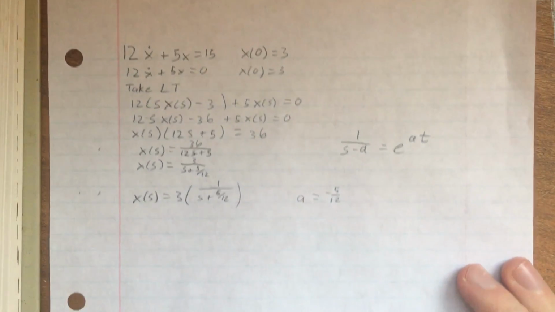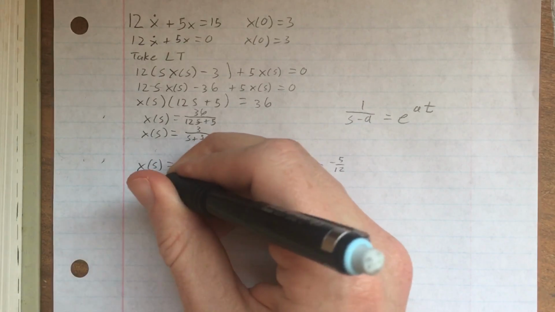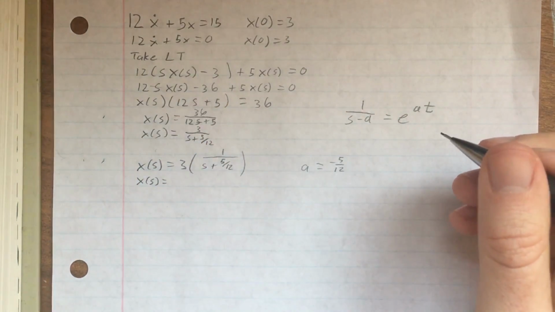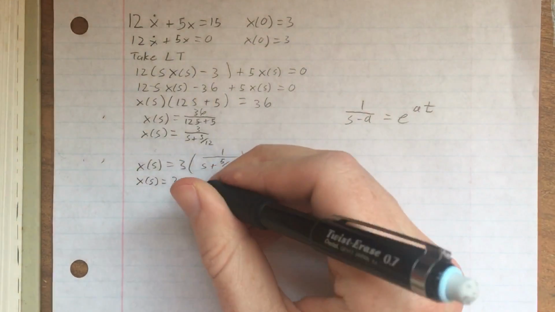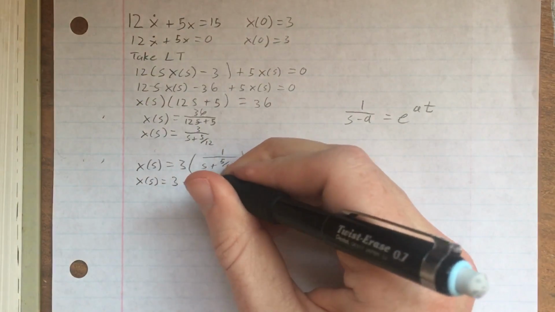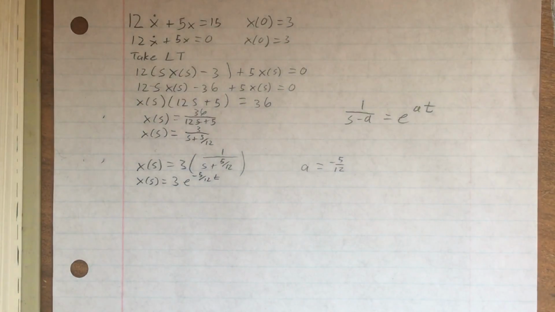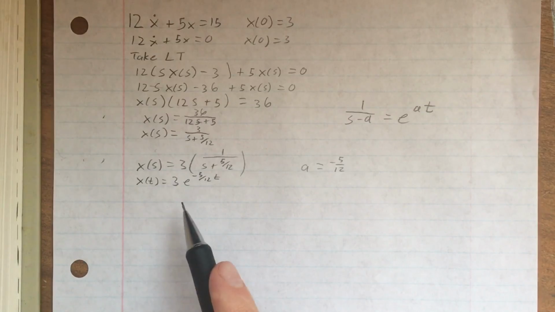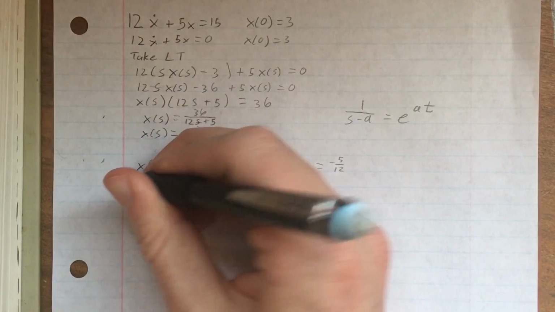This 3 drops down, 3 times e to the negative 5 over 12 t. Oh, sorry, this changes back to x of t, so it is the time domain. So x of t is 3 times e to the negative 5 over 12 t. And this right here is the free response.